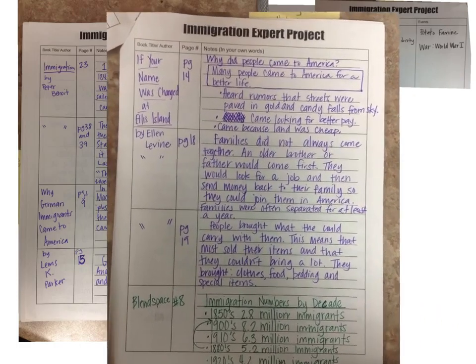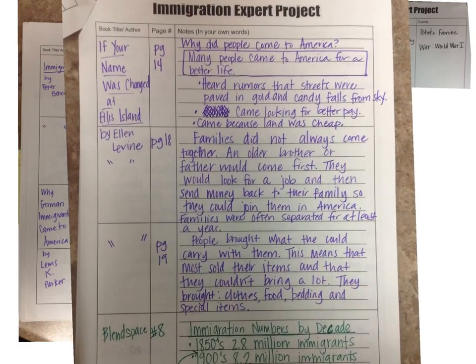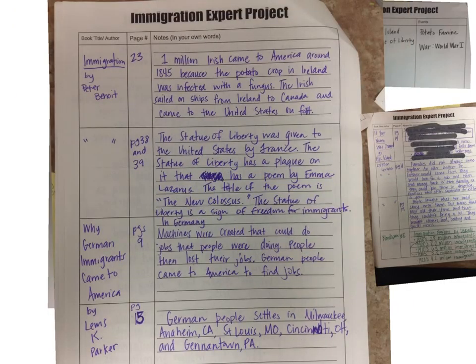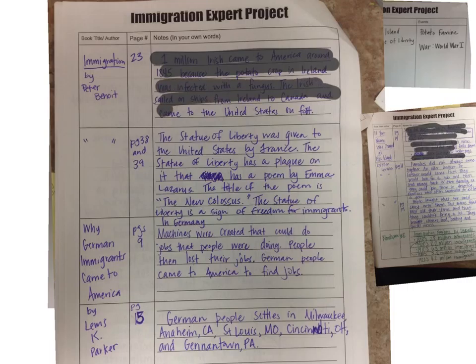So I know that my first note has push and pull factors in it, and so I'm going to use the gray highlight for this one. And I know that on the next page I have a few push and pull factors. So this first note on Irish immigrants is about the reason that Irish immigrants came to America. And then this third note is about the reasons that Germans came to America. And so I'm also going to highlight this note.